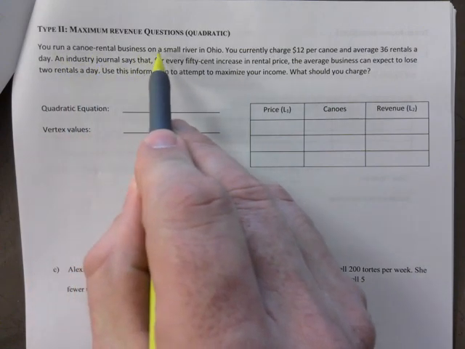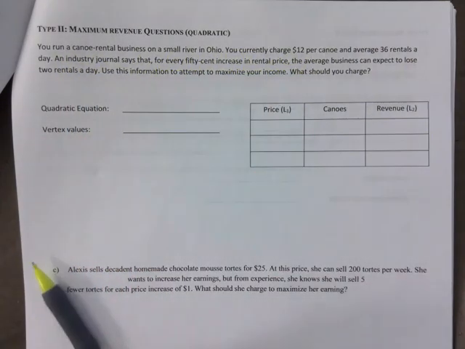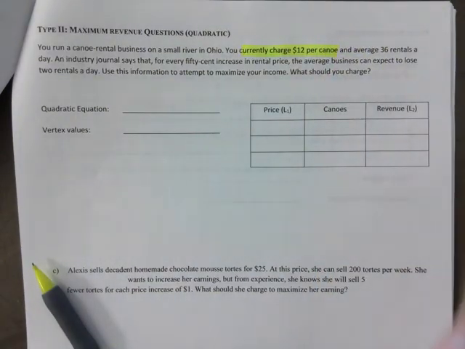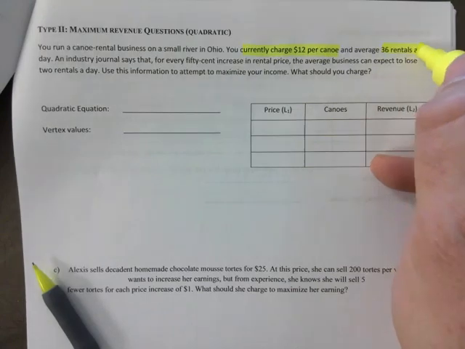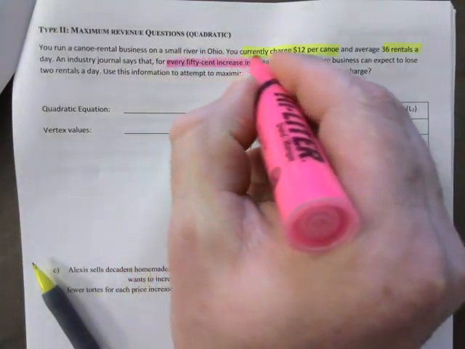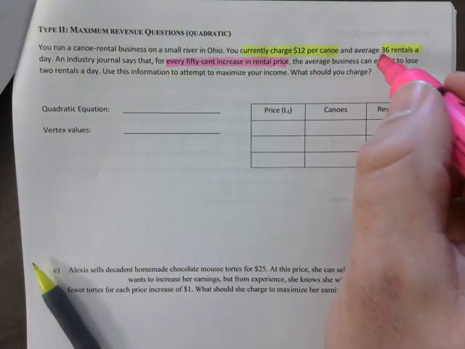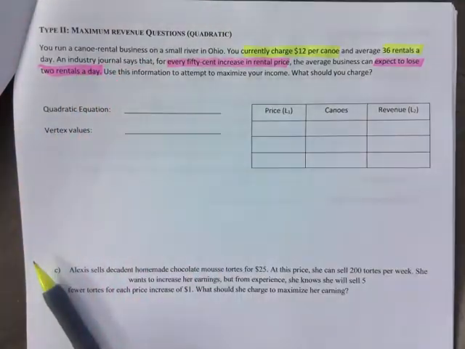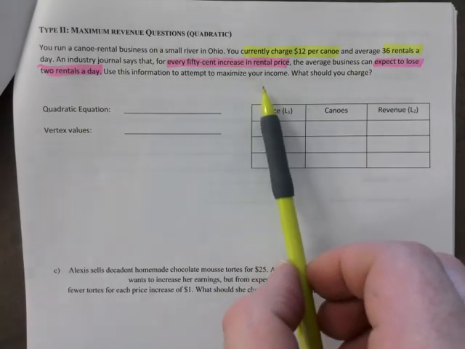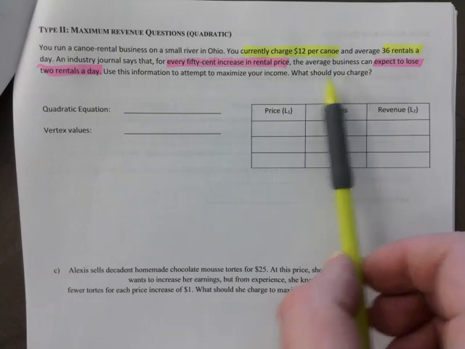You run a canoe rental business, right? You currently charge $12 per canoe. And on average, right now at that price, you're renting 36 a day. An industry journal says that for every 50-cent increase in rental, you can expect to lose 2 rentals a day. Use this information, and usually this has to do with how can we maximize our income? How can we make the most? What should you charge?